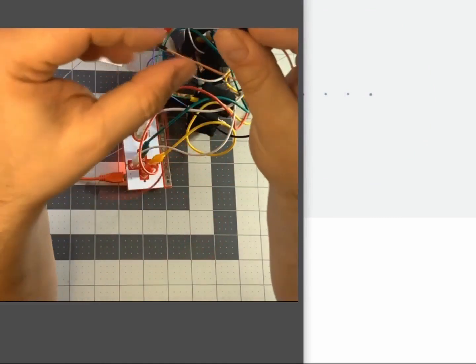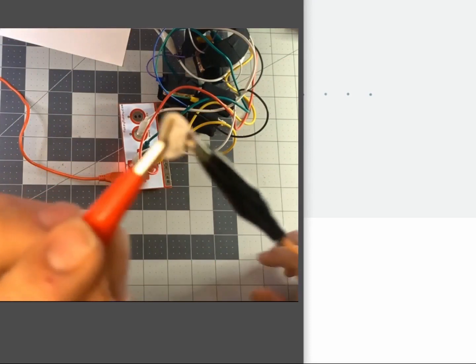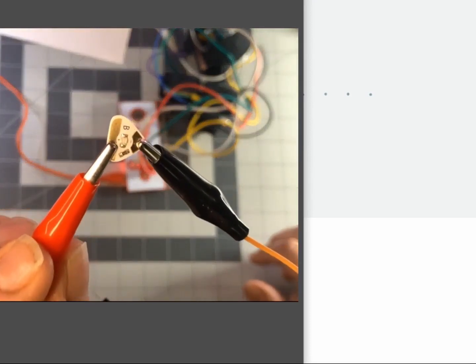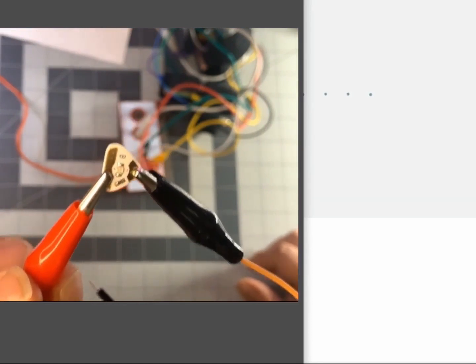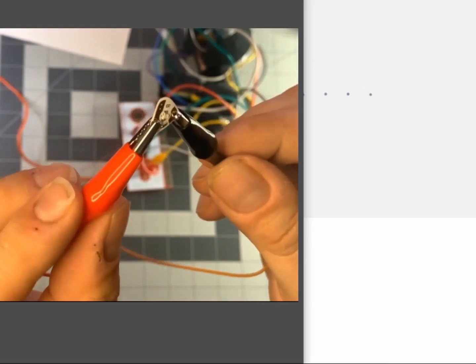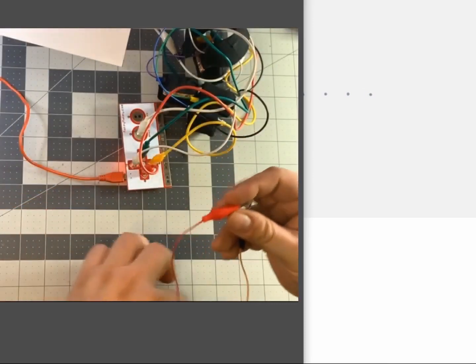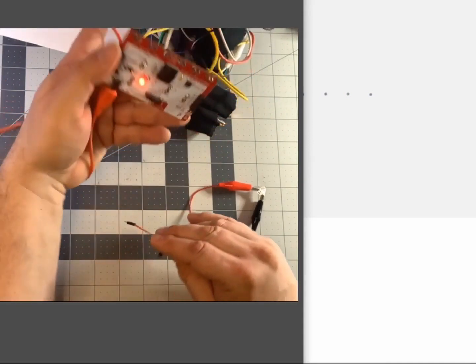Let me get this right up here for the camera to see it a little bit. Okay, what if I were to take one of our little flat LEDs and wire something onto the ground and something onto the positive, and what would happen if I plugged that into the Makey Makey? Could I get lights out of the Makey Makey?